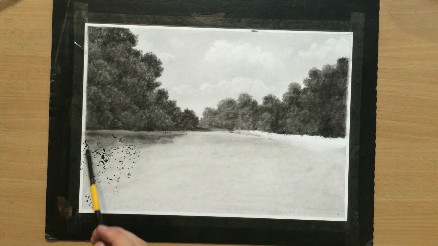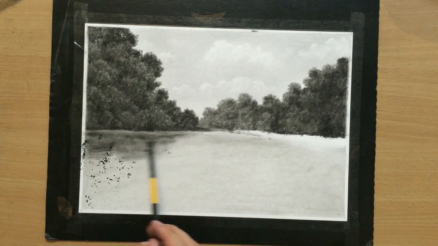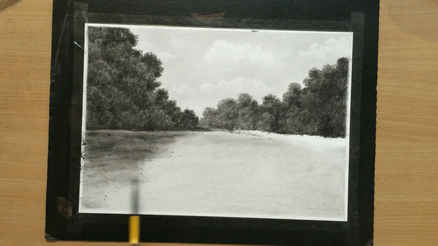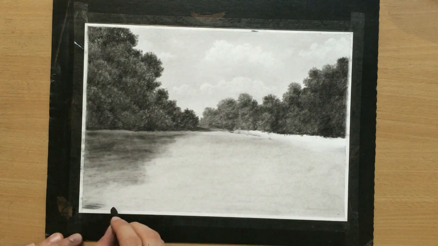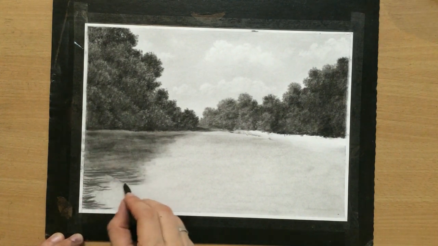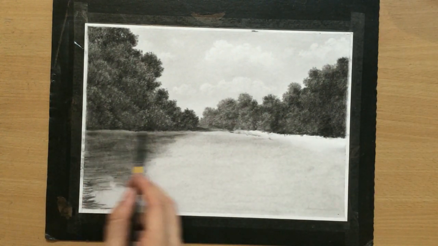So I just need to make this area darker so that it sort of matches what we see above the horizon, or above the surface of the water. The idea is to make the reflection similar to what's above the water, but it doesn't have to be perfect for two reasons.